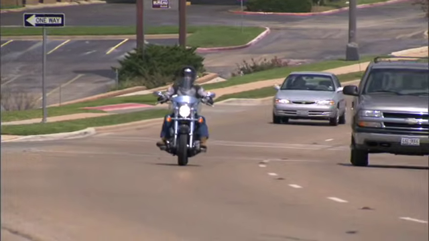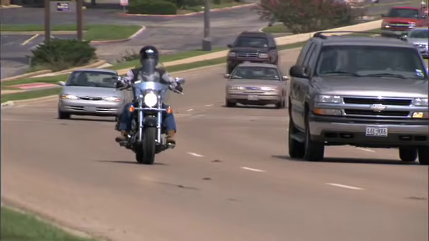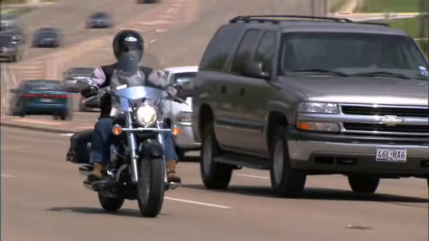You don't need a ruler or protractor. Just give a motorcyclist the space he or she needs to safely share the road with you.